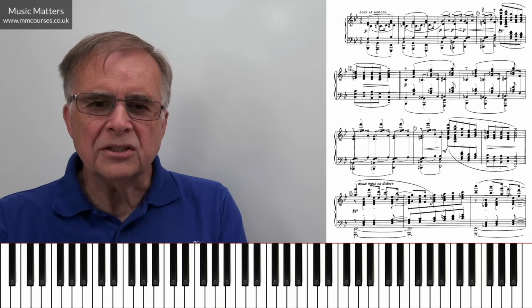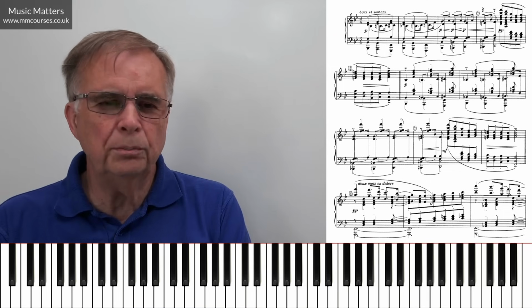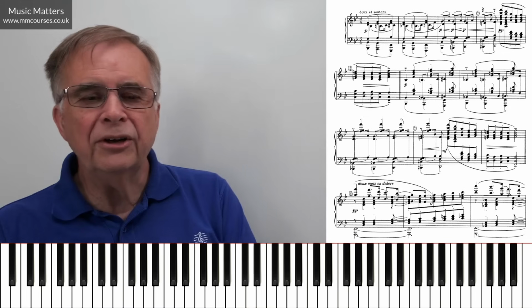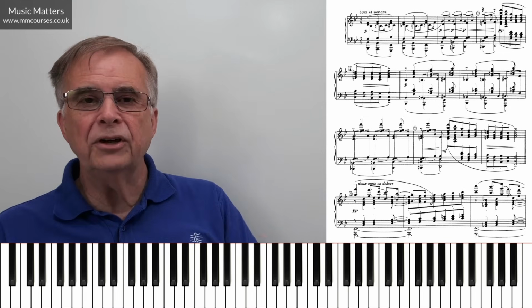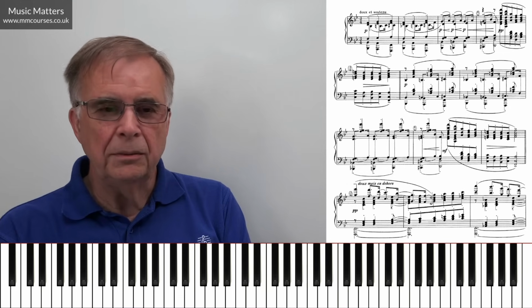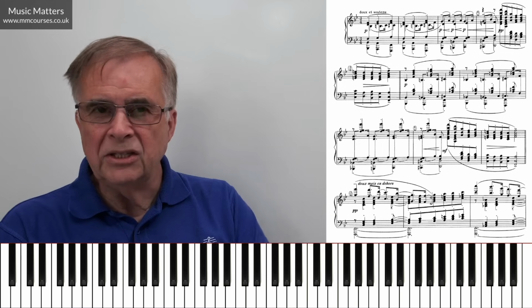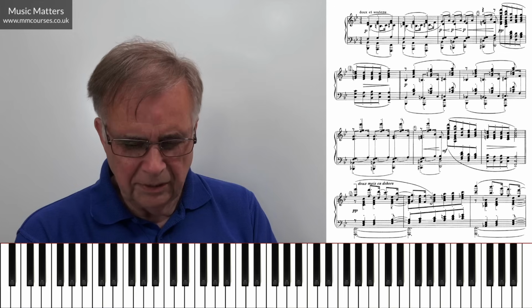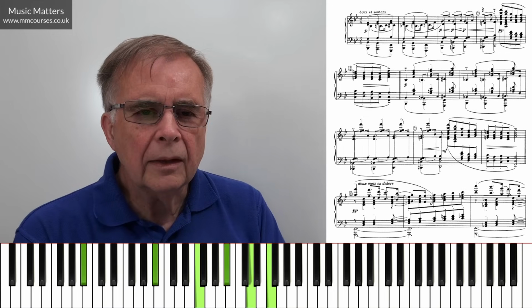So I'm going to focus this on just the first few bars, the first few measures of this piece. So here we have the first prelude of this first book of Debussy preludes, written at the end of the first decade of the 1900s. And it goes something like this.